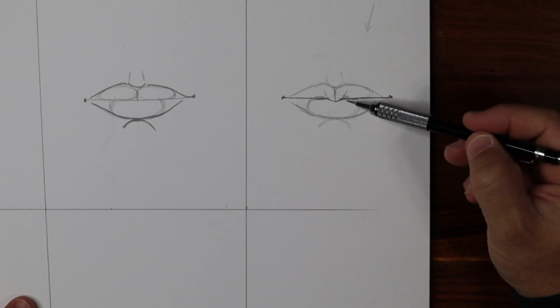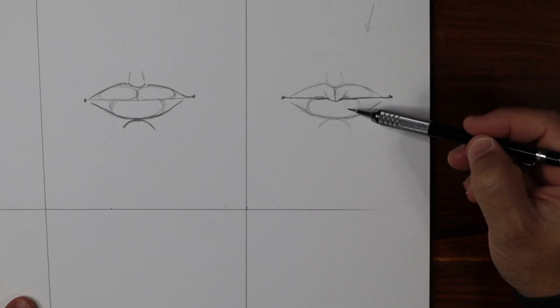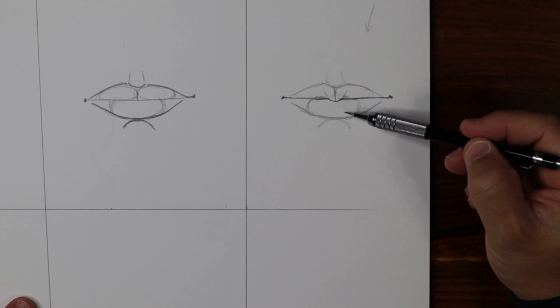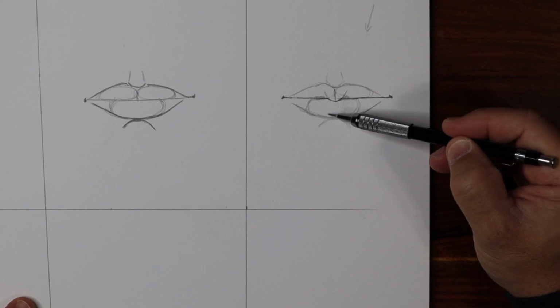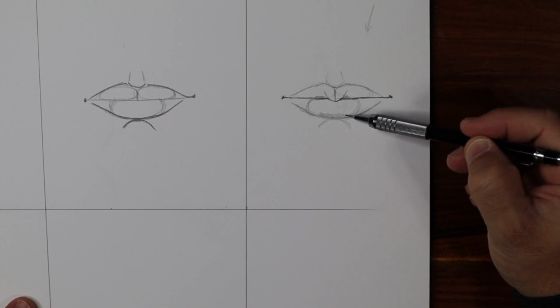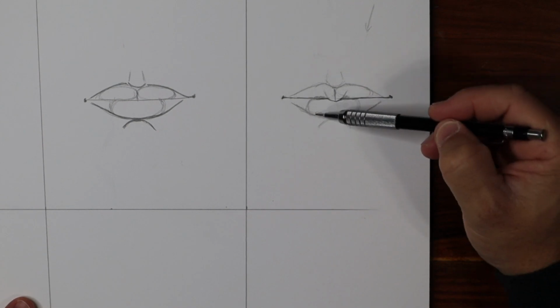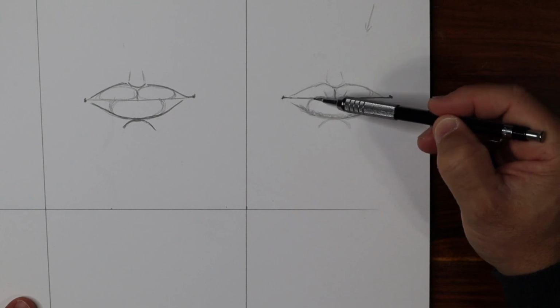As the light hits this part of the lip, there's going to be light and even highlights, but as it turns down and away, it's going to be, again, darker in the shade. So what I want to do is add a little bit of graphite.